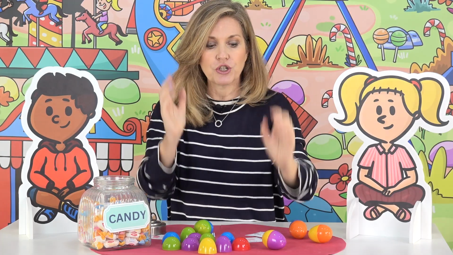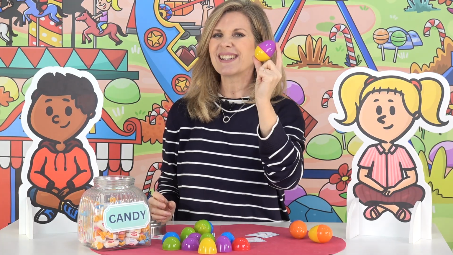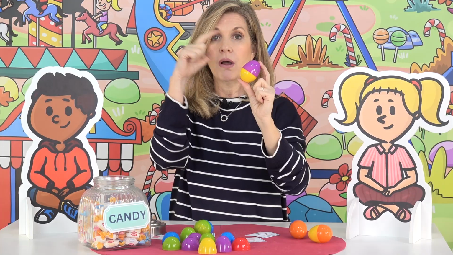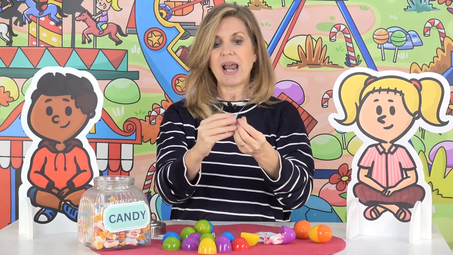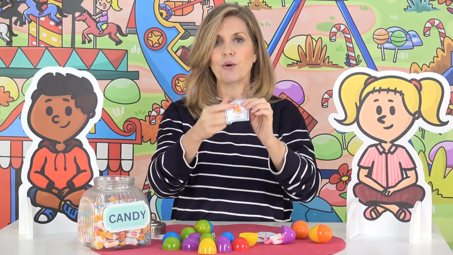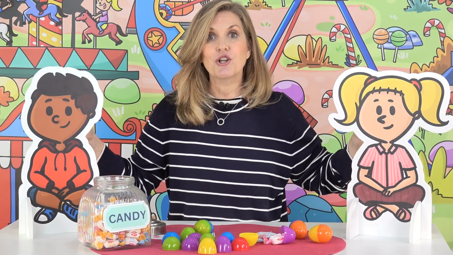When they have found it, you can ask them, what colour is it? It's yellow and purple. Open it up. What's inside? Oh, they open it up and they say, what animal is it? And they tell you what animal is on the flashcard. And that's it. Play again with other students and other students looking for the egg, the animal egg.